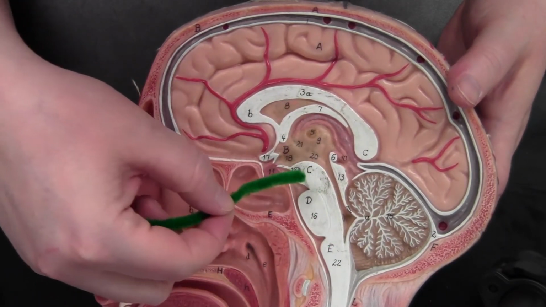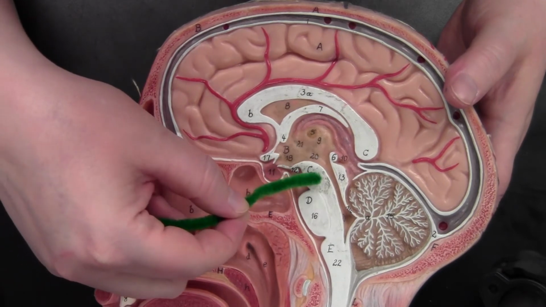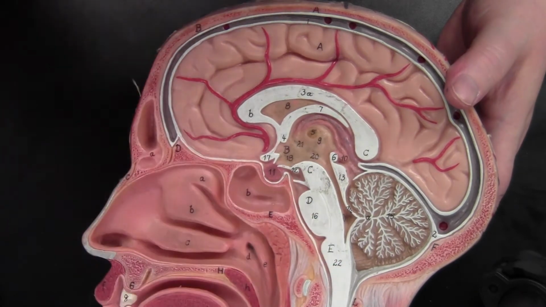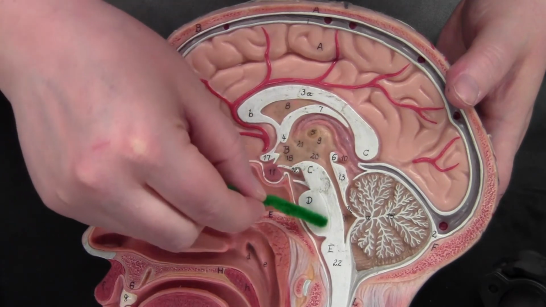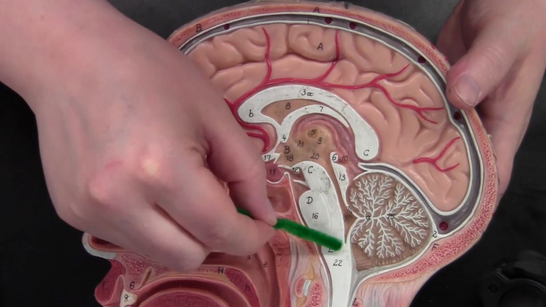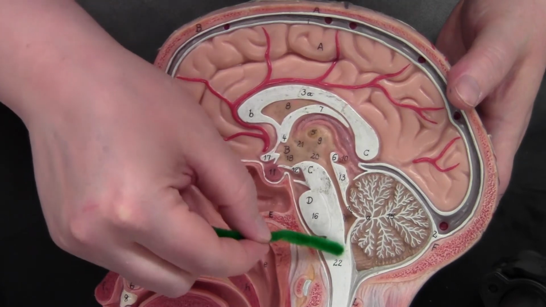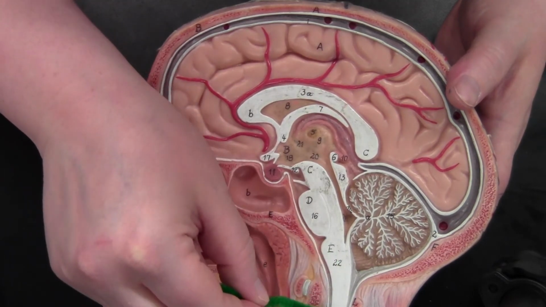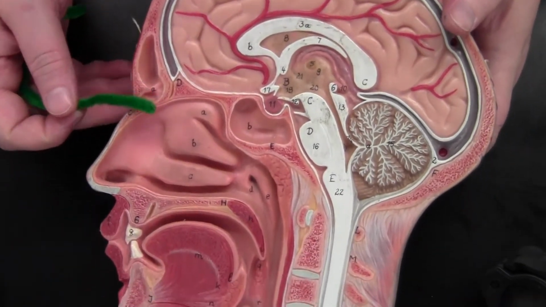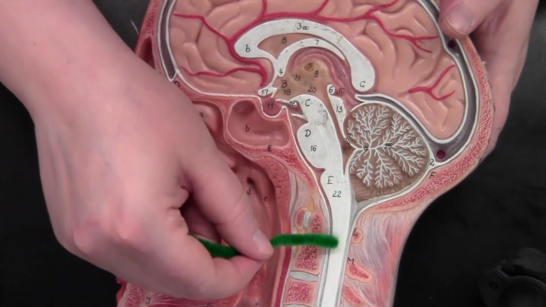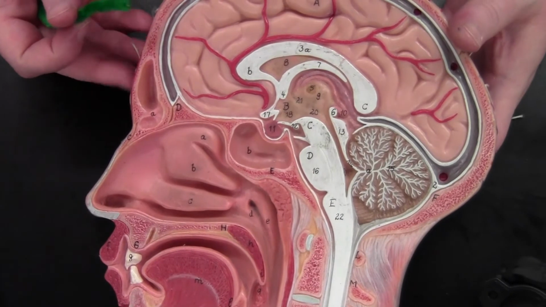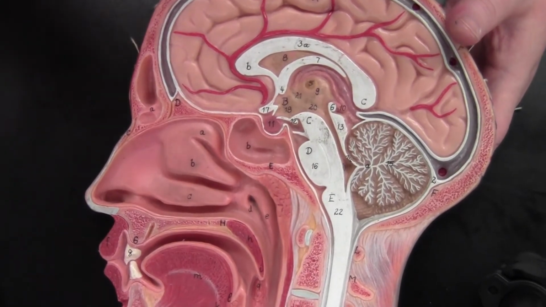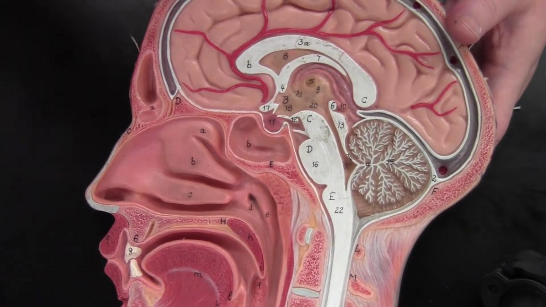So remember, the brain stem has three parts: midbrain, pons, and medulla oblongata. So here they are. Here's the midbrain, here's the pons, and here's the medulla oblongata. And remember, the medulla oblongata turns into the spinal cord as you move down. So here's the medulla and here's the spinal cord. You can see it in between the vertebrae as I move the model up there. So those are the structures of the brain stem.